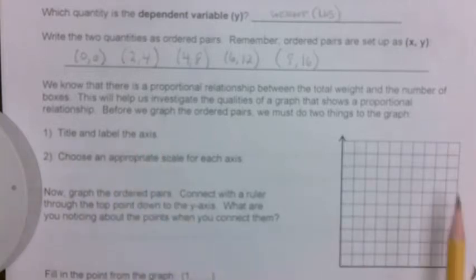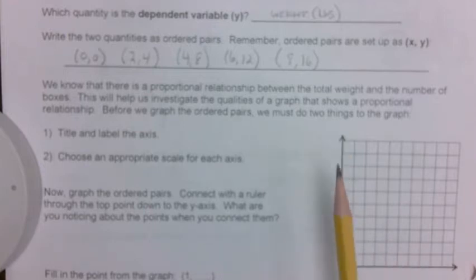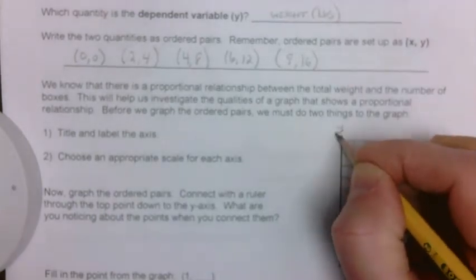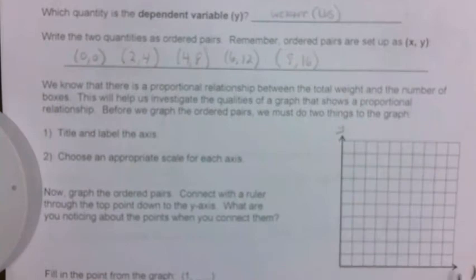This graph is zoomed in on quadrant number 1. So this line that we see going vertically right here, this is your y-axis. We're going to label it with a y. This line going horizontally is your x-axis. So we'll put an x right there. We've labeled the axes. Now we need to title them.